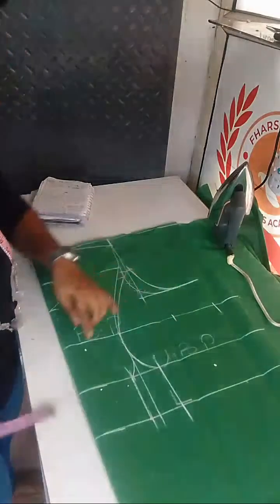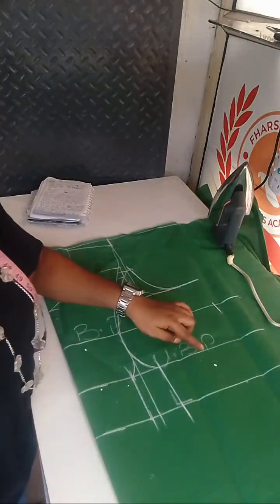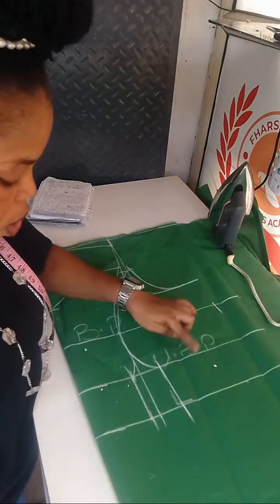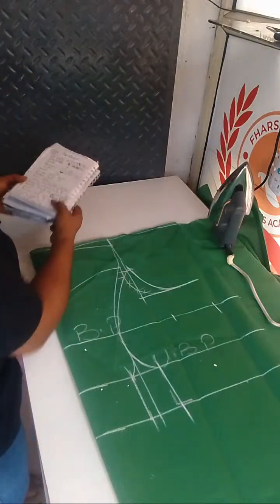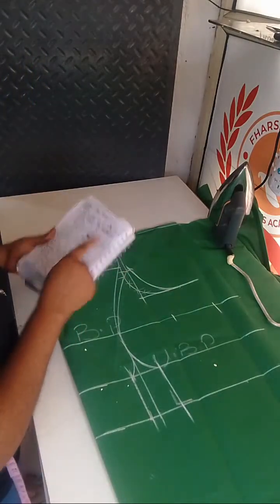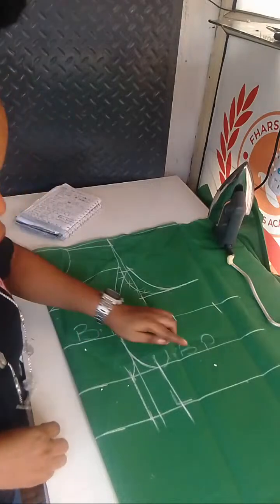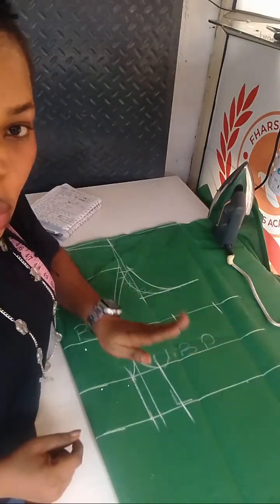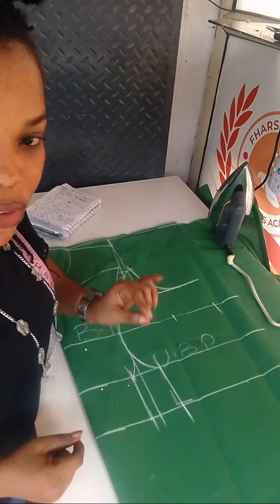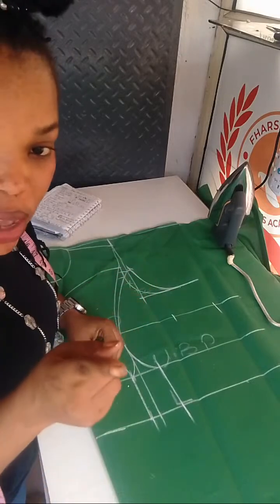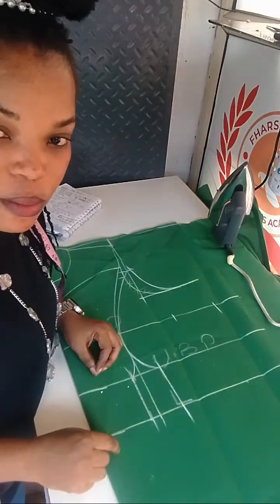Okay. So we'll come down to the under bust point. The under bust measurement is 30 inches. So when you divide 30 inches by 4, you are going to have 7.25. Am I correct? Somebody should confirm that.